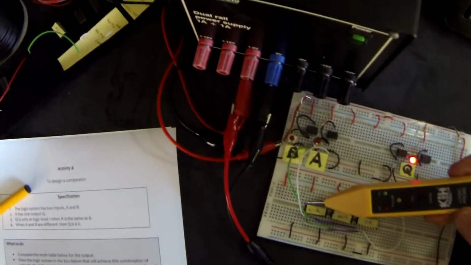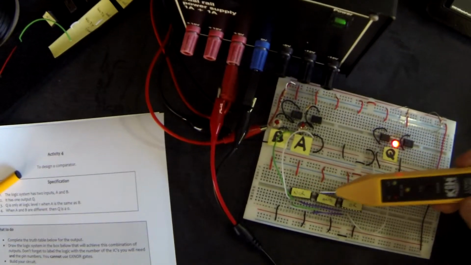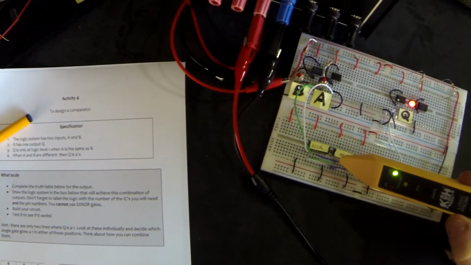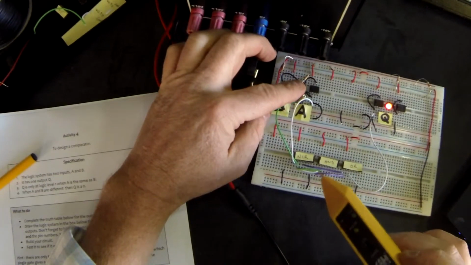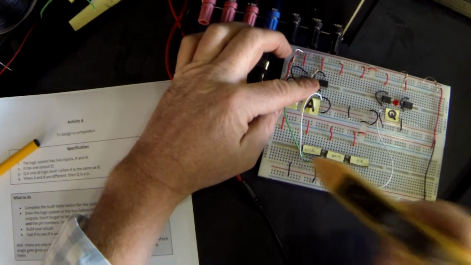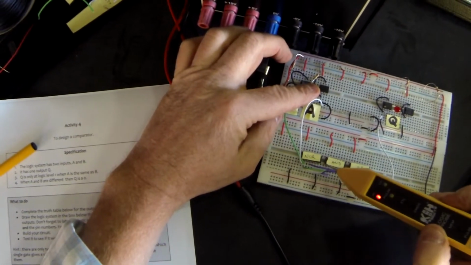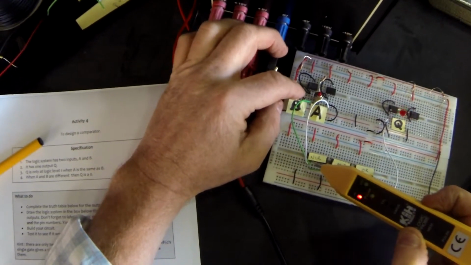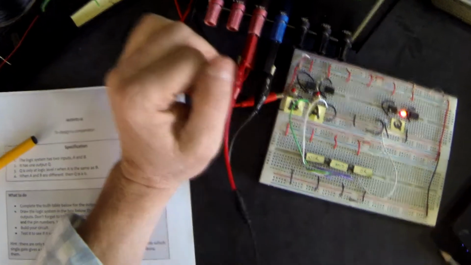Always check your power. So check pin 14 has power, and pin 7 has power, on each chip. And then if we wanted to, we could follow our switches through. I've put switch A as white, so therefore if I go onto there, when I press A it should go high. And again here. And switch B should go high.